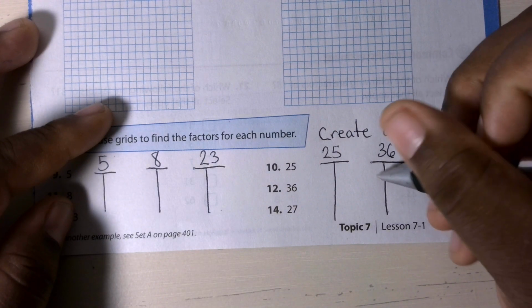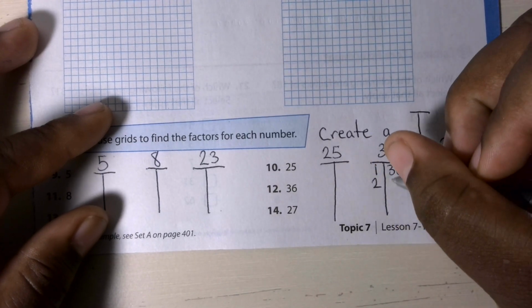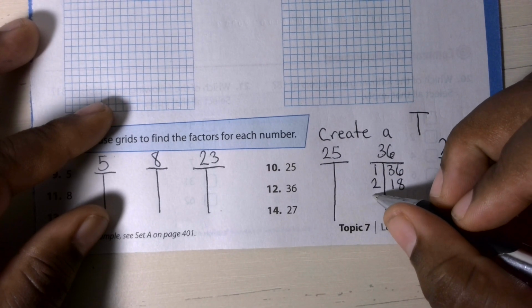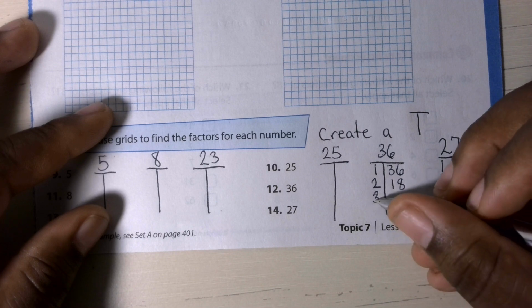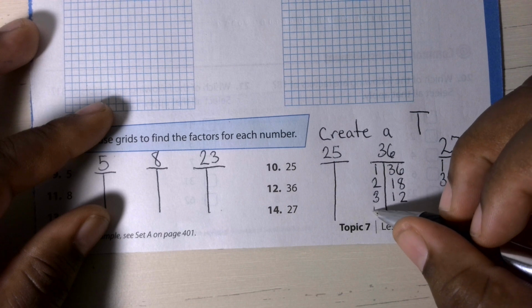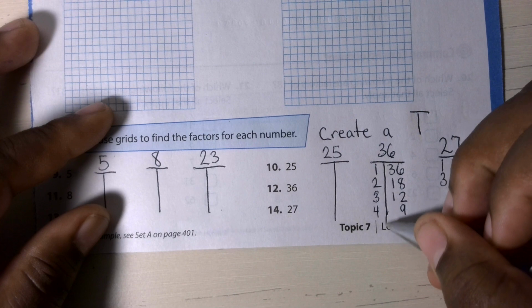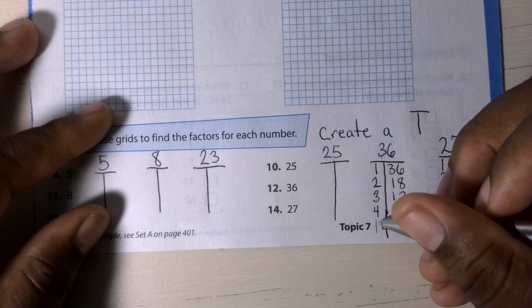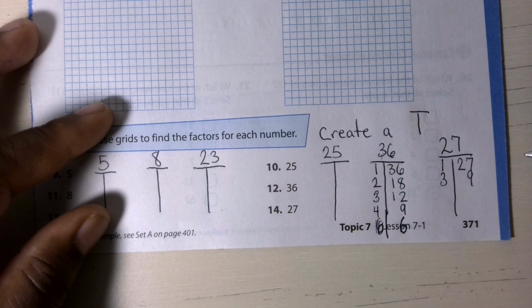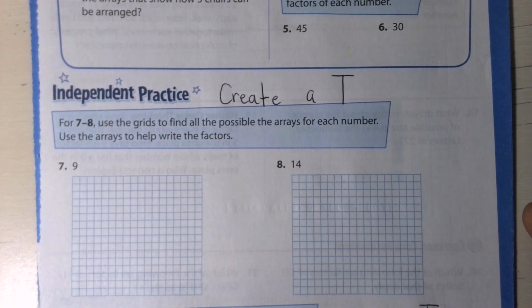For 36, where do I start? 1 times 36. Is it even? Yes. 2 times 18. Is 3 on the list? 3 plus 6 is 9. 9 is a multiple of 3, so yes. 3 is on the list. It will be 3 times 12. Is 4 on the list? Yes. 4 times 9. Is 5 on the list? No. Is 6 on the list? Yes, it will be 6 times 6. And when I get to a square number, I'm done. And I'll just keep going just like that until I have a factoring chart for every number on the page.